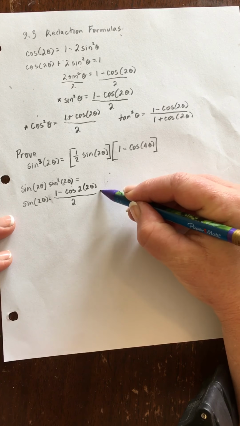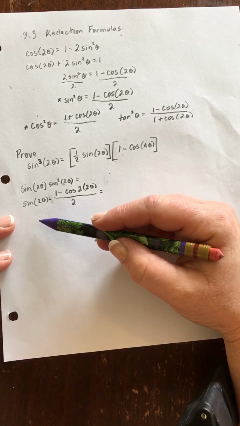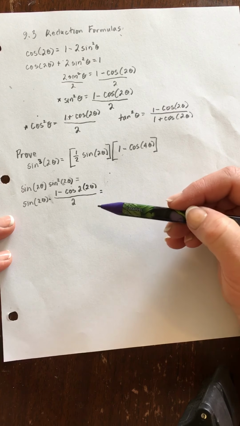I'm still working on this, trying to make it equal that, so I'm going to simplify.